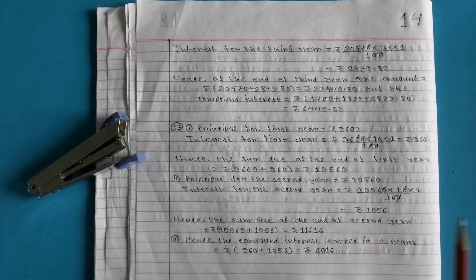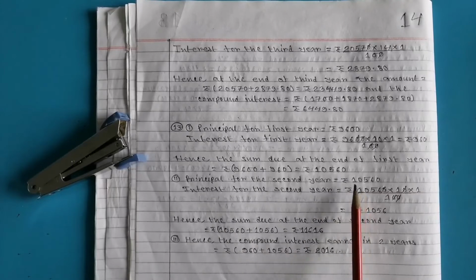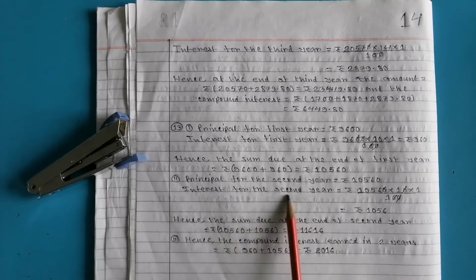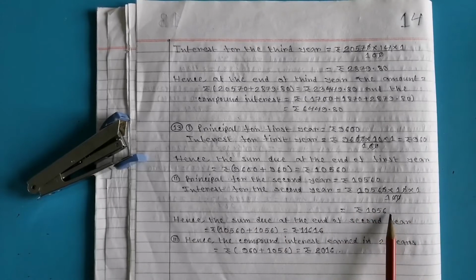Now second part, it is told that what is the sum due at the end of second year. So this amount will be the principal for the second year. So principal for the second year, that is equals to rupees 10,560. Now the interest will be PRT upon 100, so the interest is 1,056.